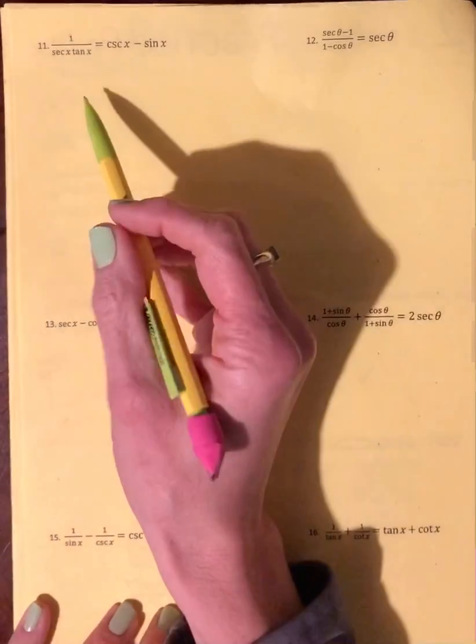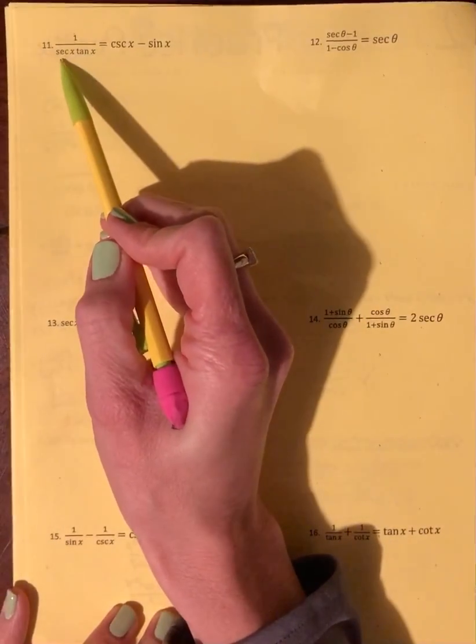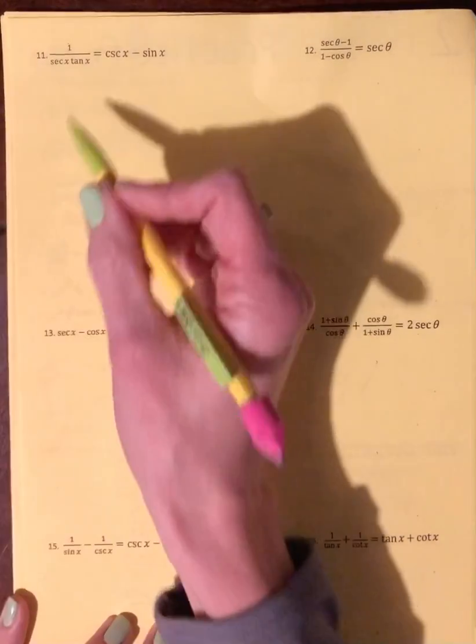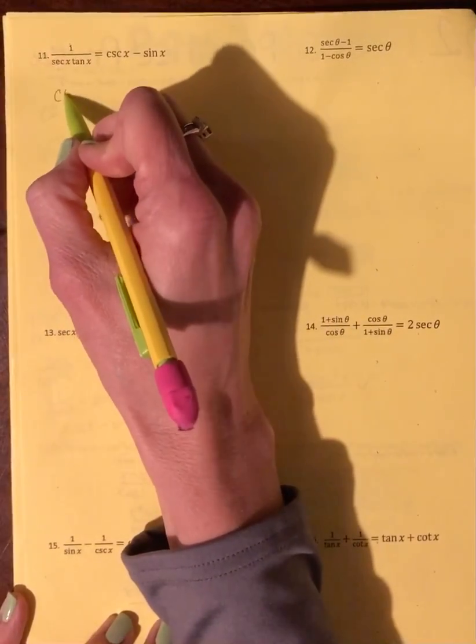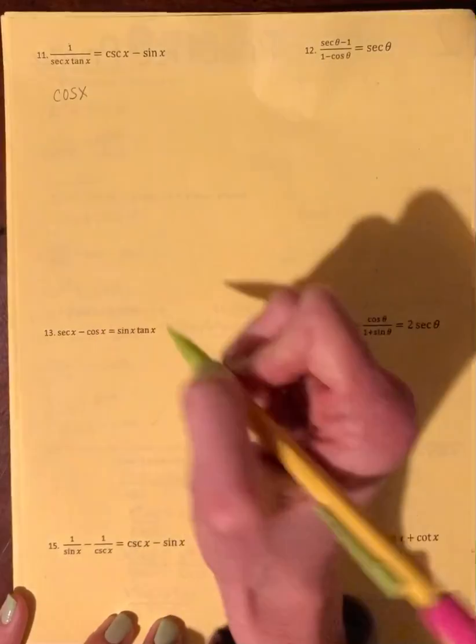So for number 11, if you choose to work on the left-hand side, this is just a reminder that instead of using 1 over secant times tangent, to make this into just a monomial that's not a fraction, when secant moves to the numerator, it just becomes cosine.